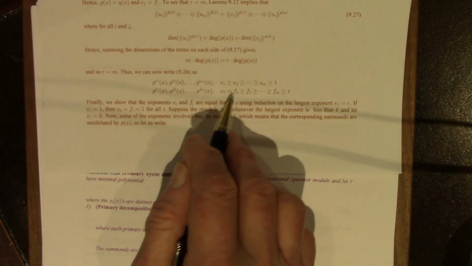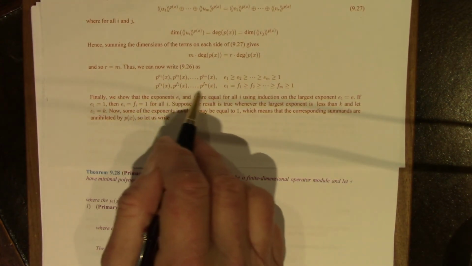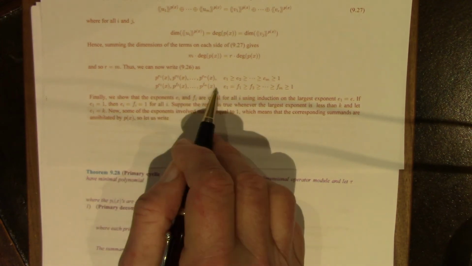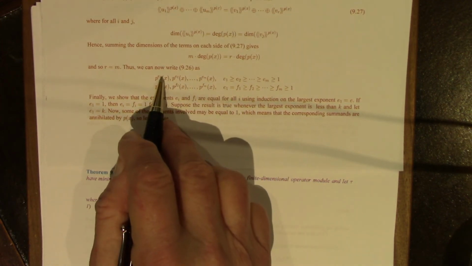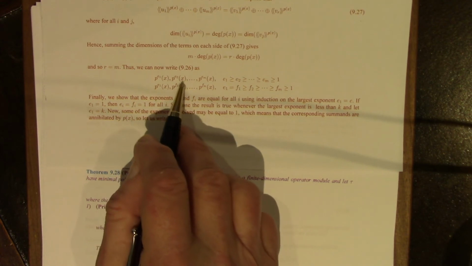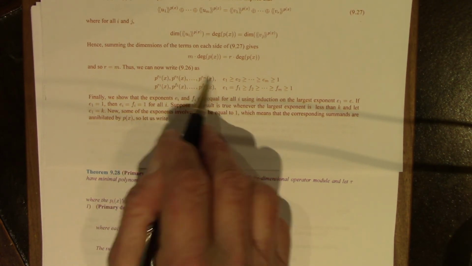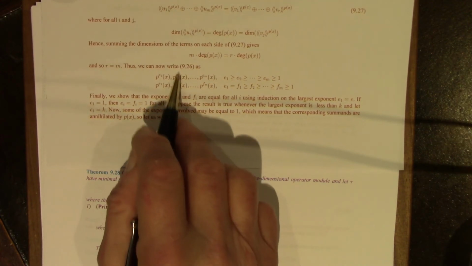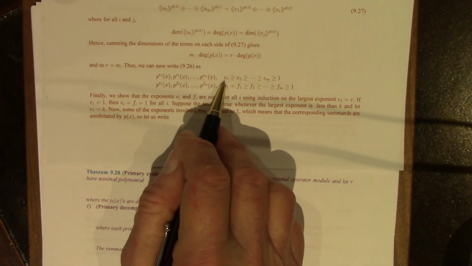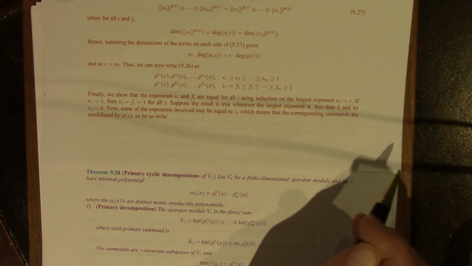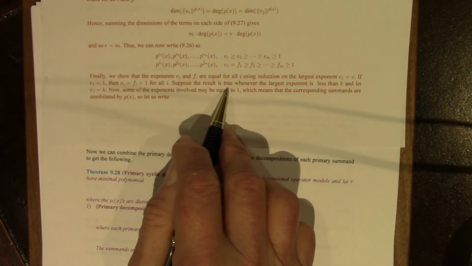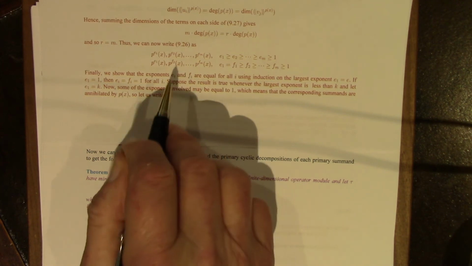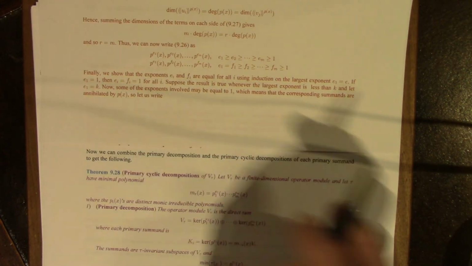And we can now write them this way. These are all powers of p as well as these. Same number of them. The first ones are identical. The rest, we still have exponents e here and f here. How do we show e2 equals f2 and so on down the line? By induction. And that's induction on the largest exponent.